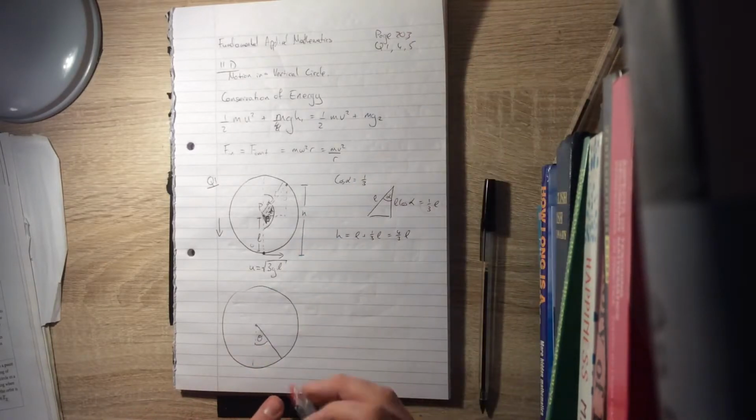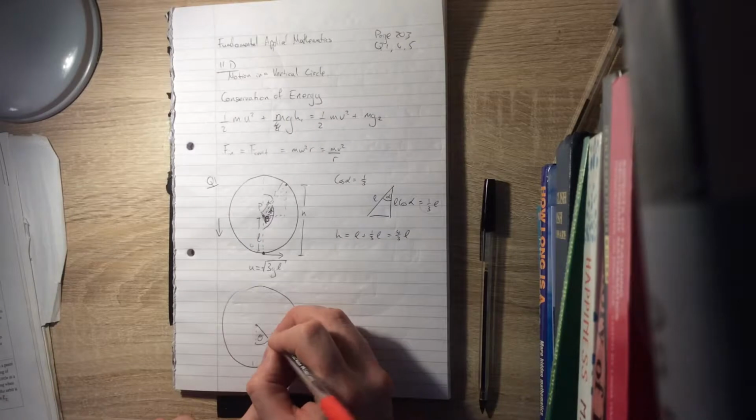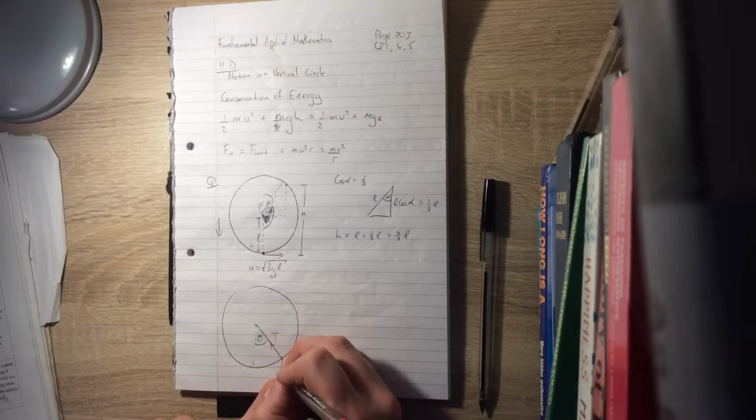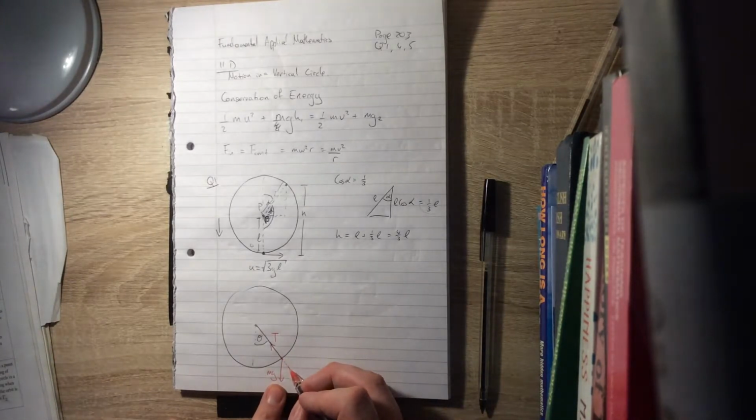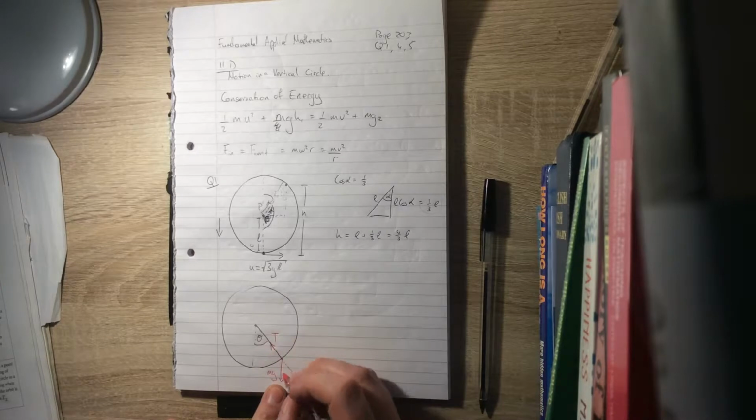What are the forces acting here? Well, you've got tension acting inwards. That's what allows it to move in a circle. And you've got weight acting downwards, mg. Okay, always, by the way, put your mg to the left because you're going to resolve to the right along the same direction as the tension.